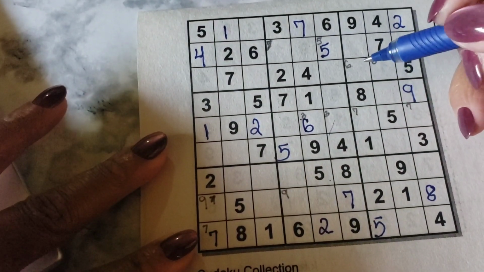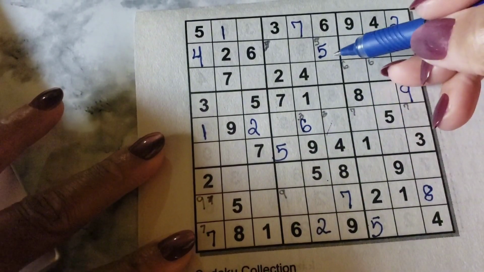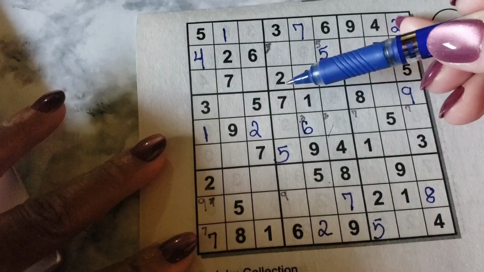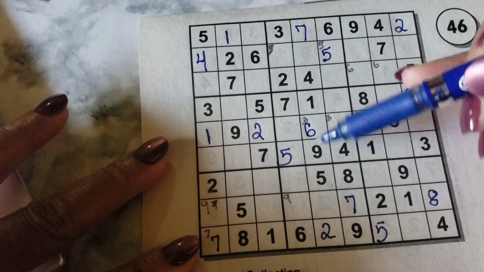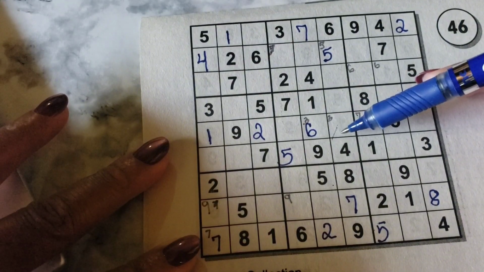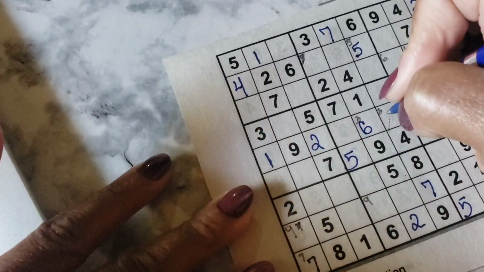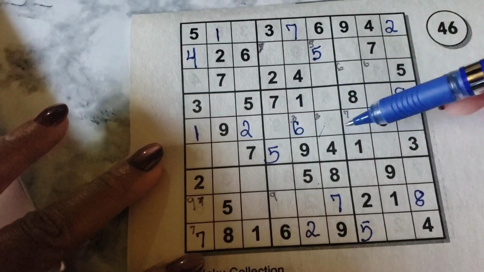Let's do 5s now. 5 here. Oh, 5 is already done. So 2s, we can solve for 2. 2 here, 2 here. So that means 2 can only go here for this box. No, we can't put 2 there because we have 2 here also.